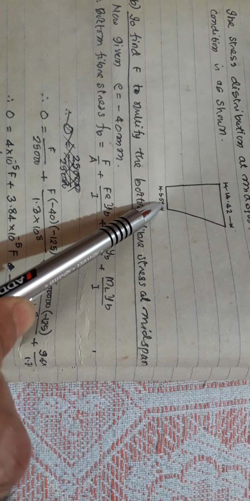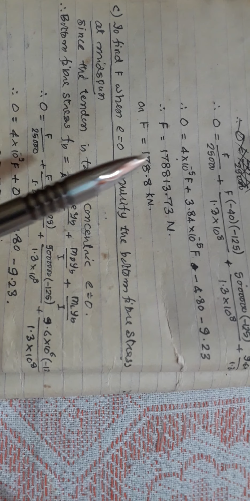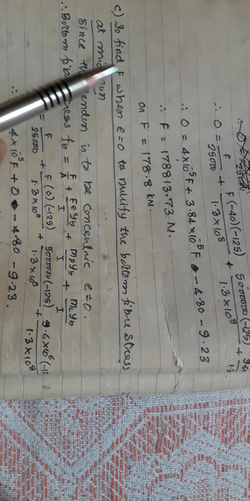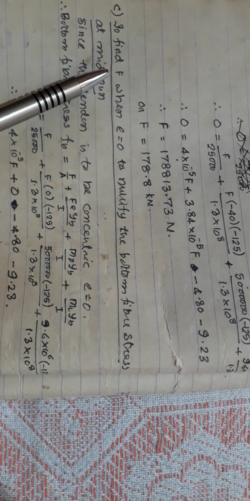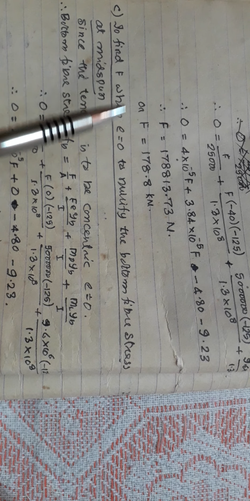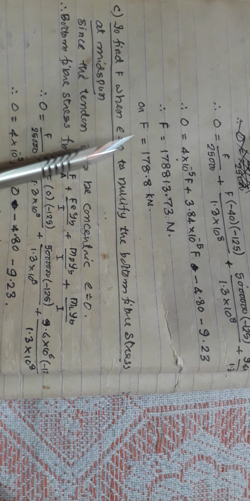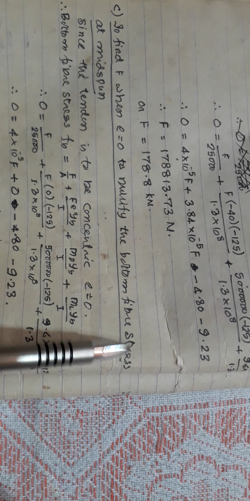In the sense, if you apply a pre-stress of 178.8 kilonewton, then this bottom fiber stress becomes 0. Okay, and now the third thing he asks is to again find out this pre-stressing force F when eccentricity is 0 to nullify the bottom fiber stress.